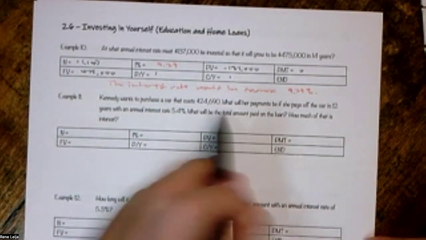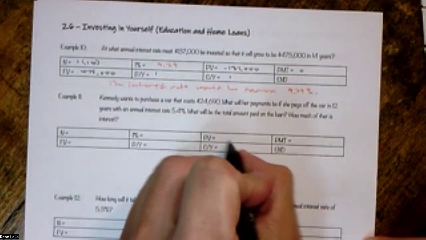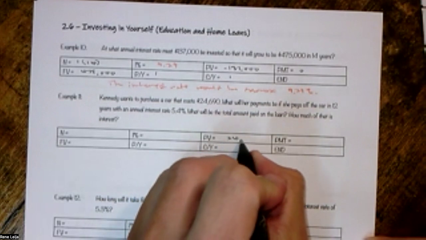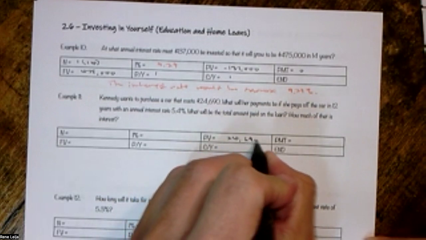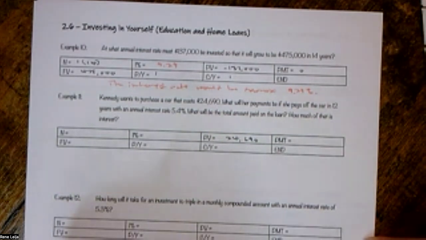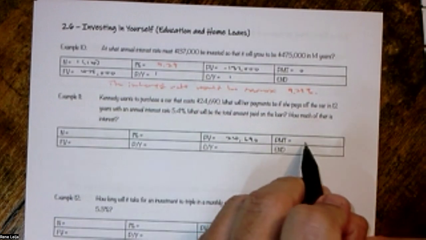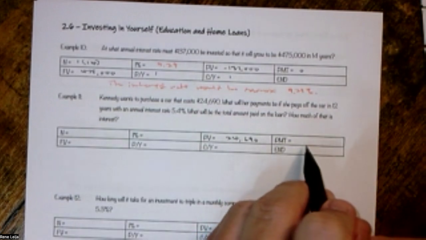So there's no down payment. So the car costs $24,690. So that's the present value. We are looking, we're going to have to find our payment. How much is she going to pay per month? That was not given to us.